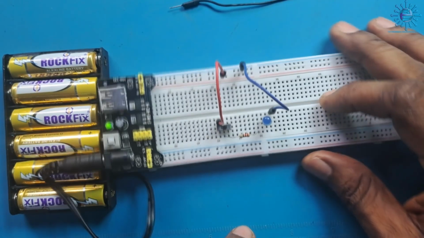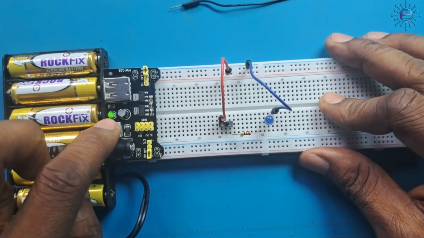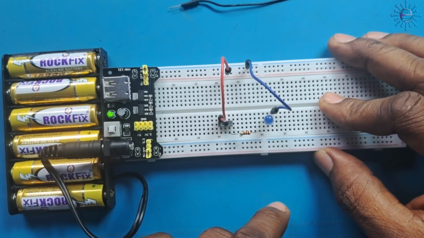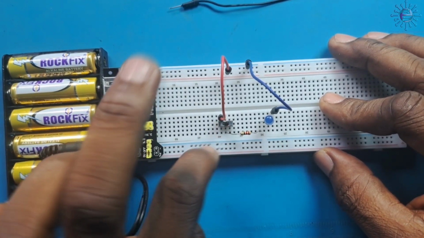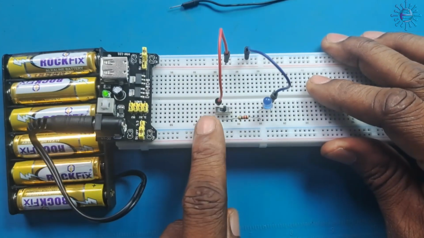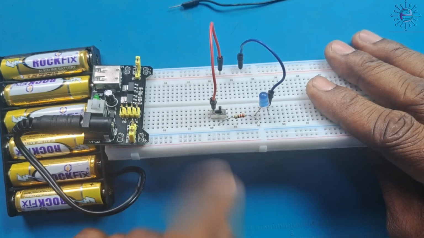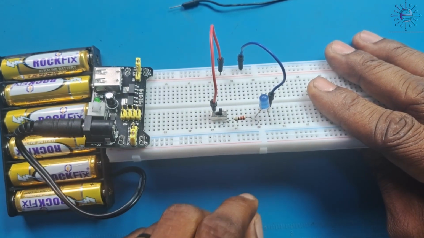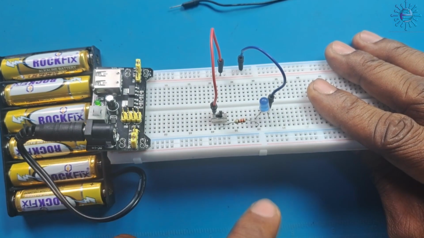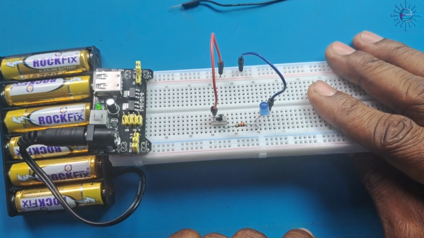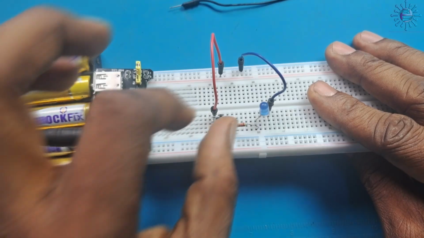Okay, I've turned on the switch and you can see that our power supply is on, but our LED is not on. So what I will do now is slide this switch. I will assume that this switch is in the off state. So I will slide the switch to the left, and if everything is okay with the circuit, I expect the LED to come on. So let me do that.